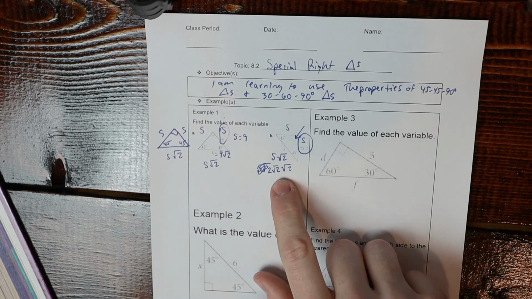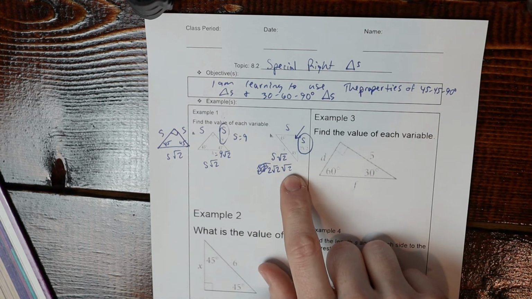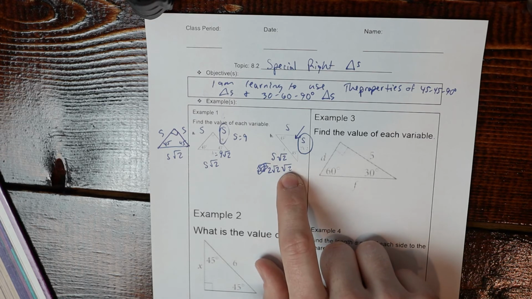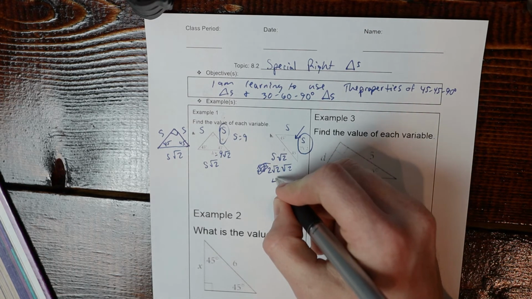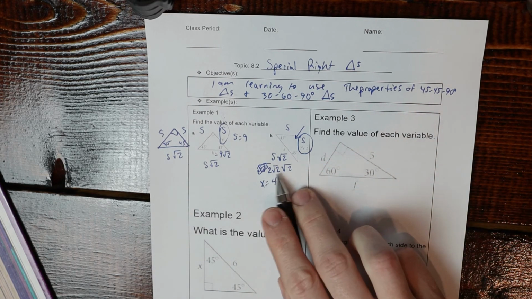And if you simplify this, 2 times root 2 times root 2, well, root 2 times root 2 is just root 4. And then the square root of 4 is 2. So 2 times 2 is 4. Or you could just stick that in the calculator.